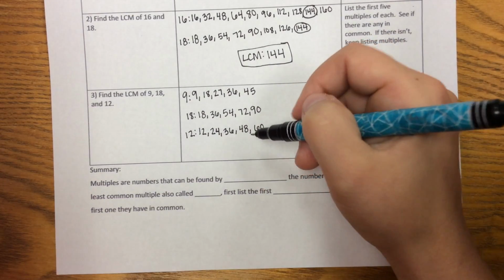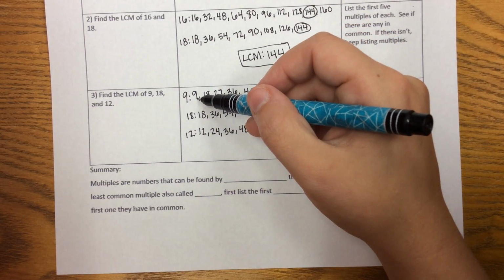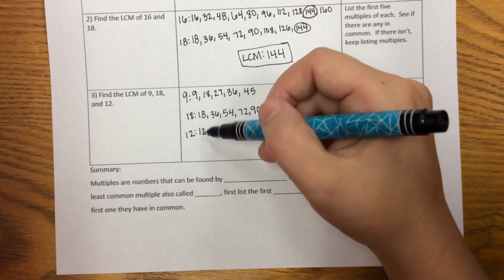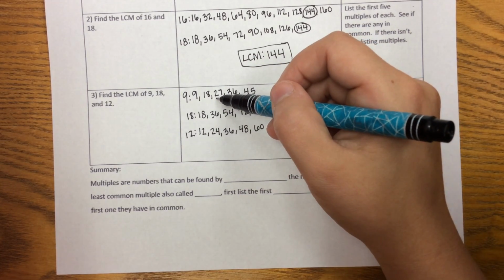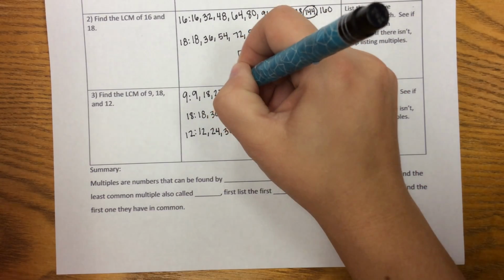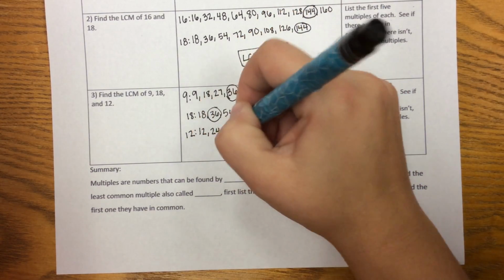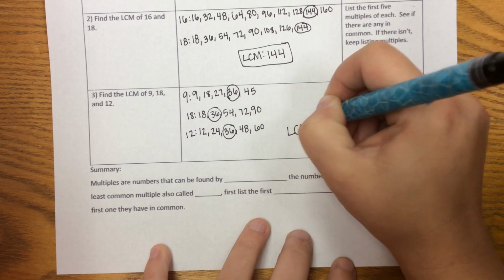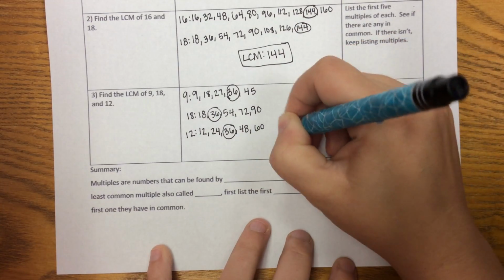So I want to see, what do they all have in common? So do they all have a 9? Nope. Do they all have an 18? These two do, but we want it between all 3. They don't all have 27, but they do all have a 36. So my least common multiple is 36.